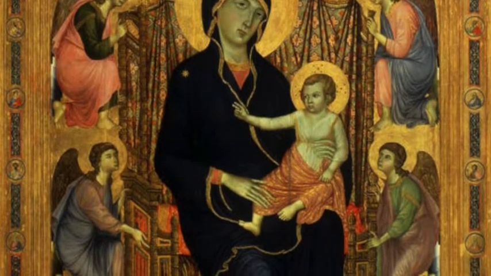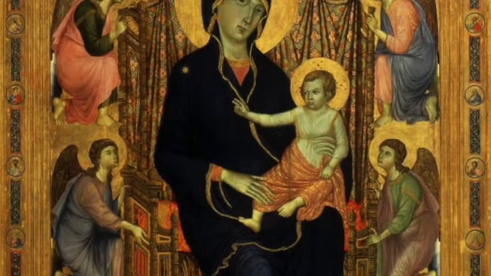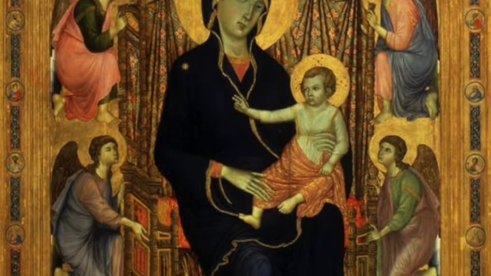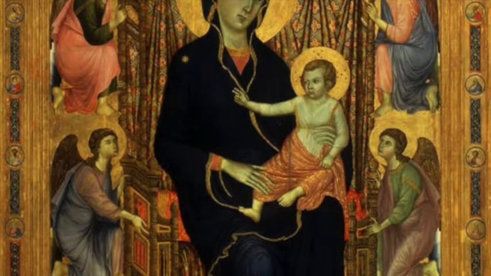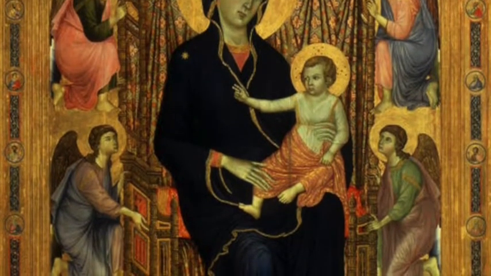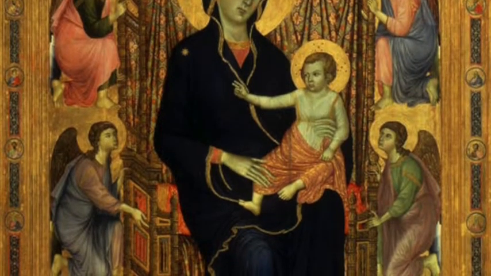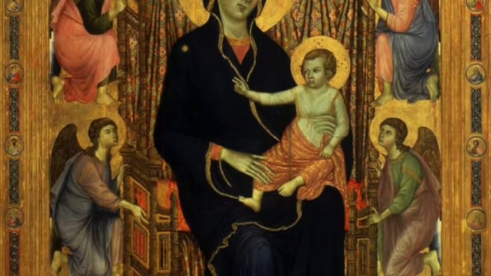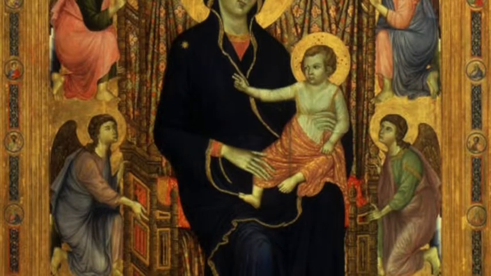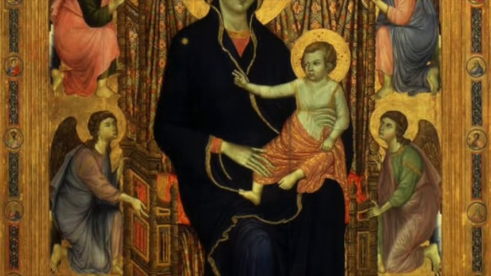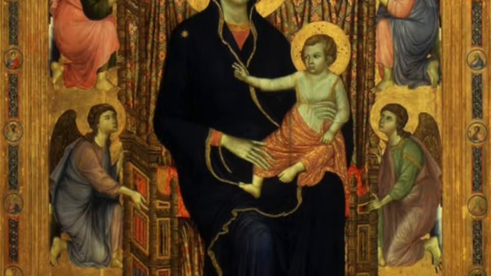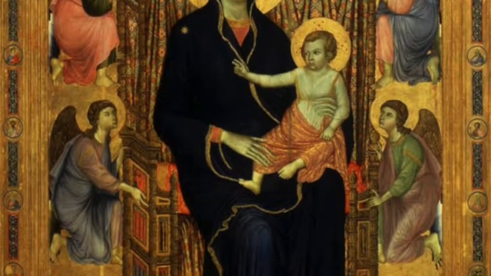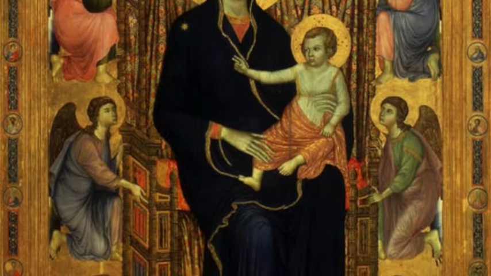But the Rucellai is over 14 feet tall. She's meant to be an icon. The Virgin Mary herself is twice the size of a human being. I can only imagine what it would look like in person.